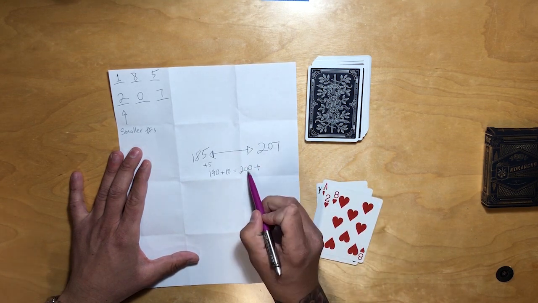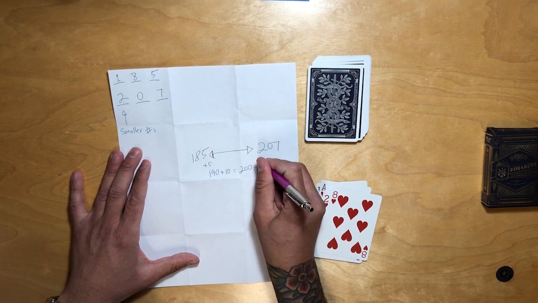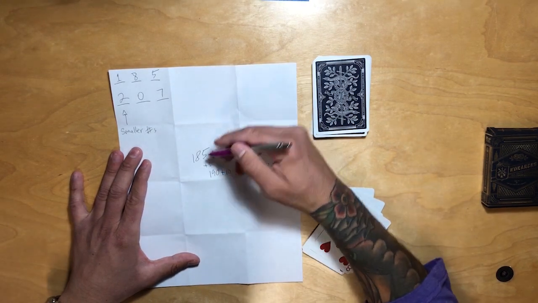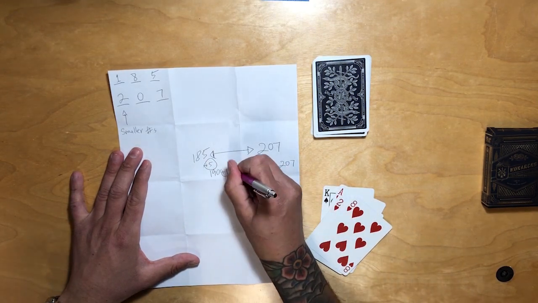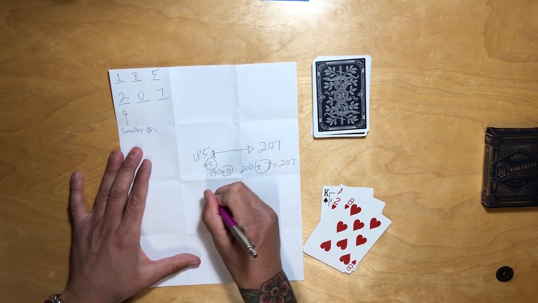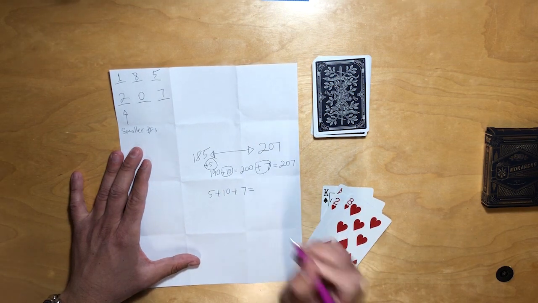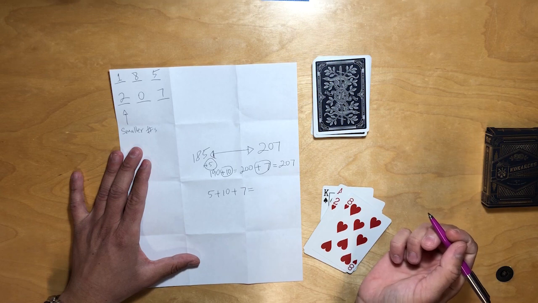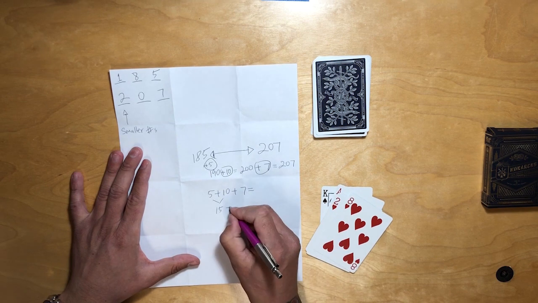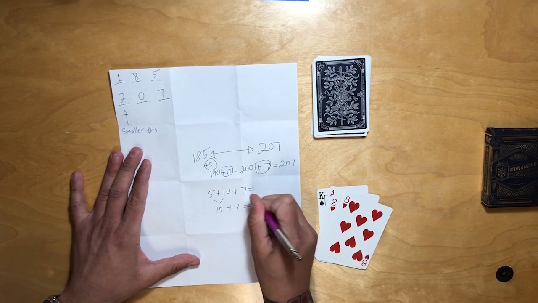Plus, what do I need from 200? How many ones do I need to get to 7? Correct. I only need 7 ones to equal 207. So look at this. We added 5 plus 10 plus 7. If we add up 5 plus 10 plus 7, what does that equal? I know that this is 15. And then plus 7, I know that equals 22, Rocketeers.